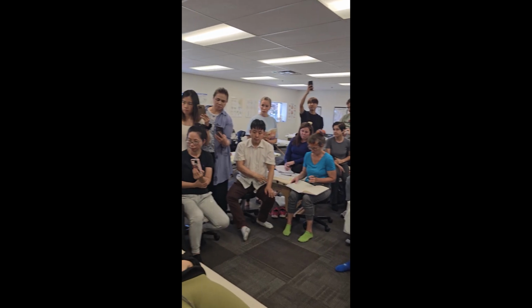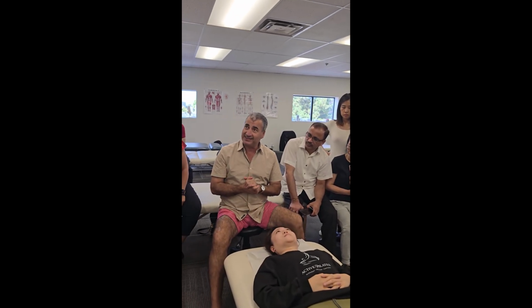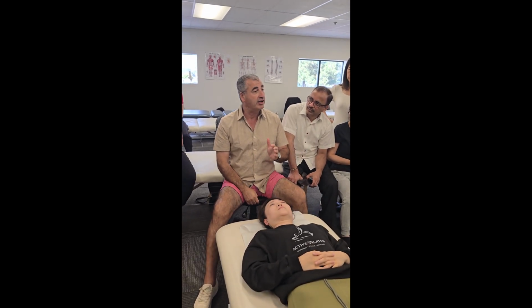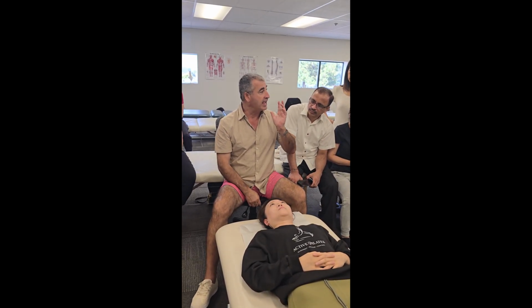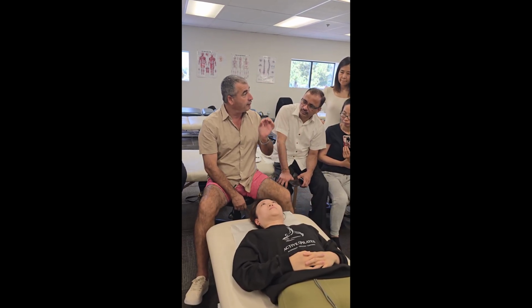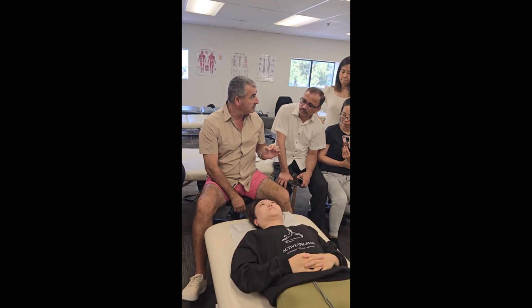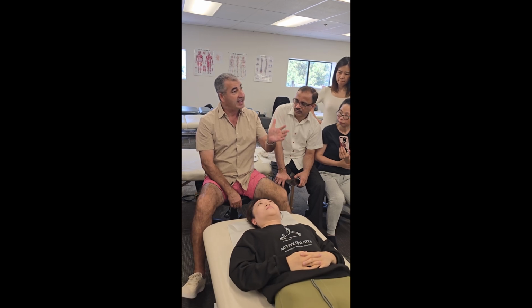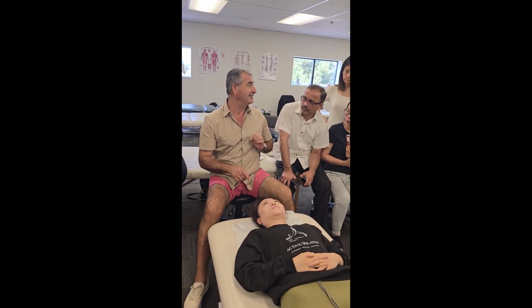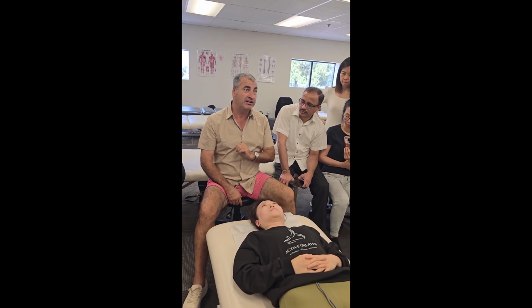Okay? Now, the most common mistake a student makes is the next step: lateral flexion of the head. A student laterally flexes the neck. There is a difference, and that is why so many students don't get this technique right, because they laterally flex the neck.